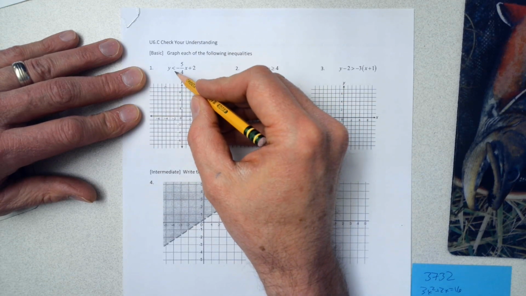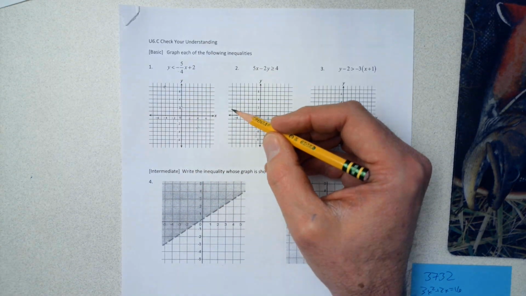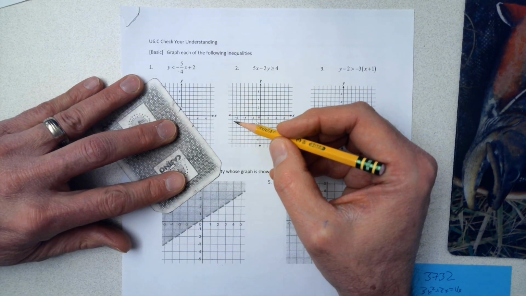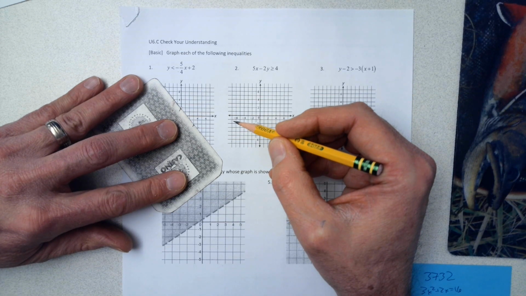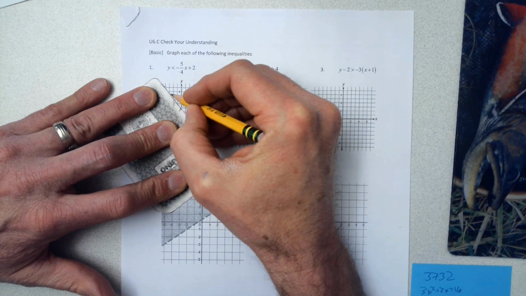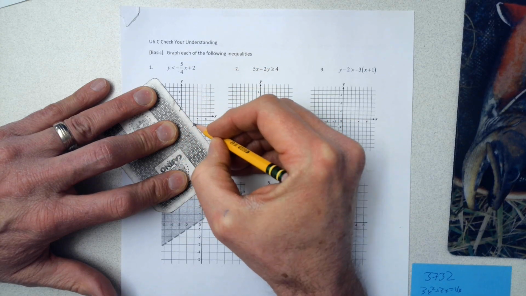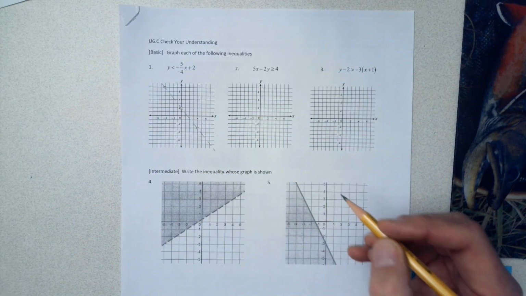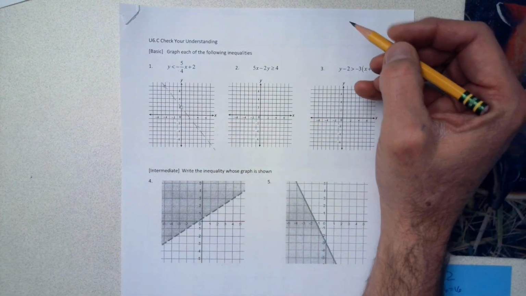This has a less than symbol, not a less than or equal to, so I know that it's a dotted line that I want to make across here. So I'll try to line those things up and make myself a dotted line. Should have taken the time to get an actual ruler. Okay, got a dotted line, and then I got to decide where to shade this.